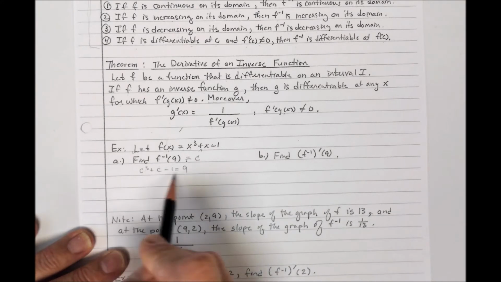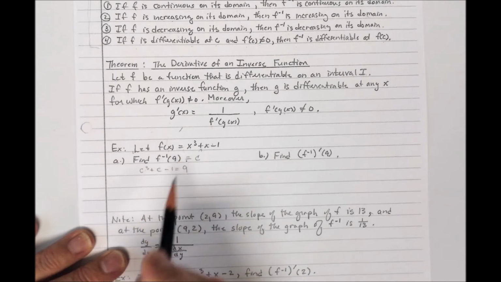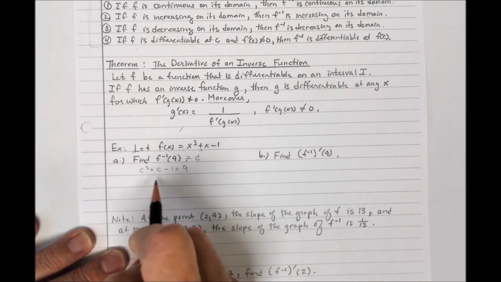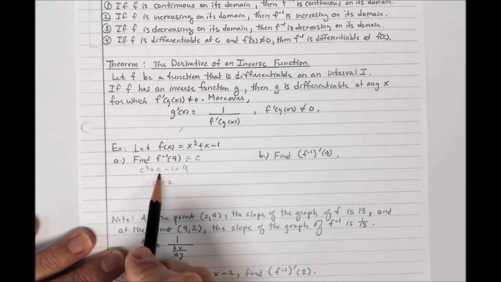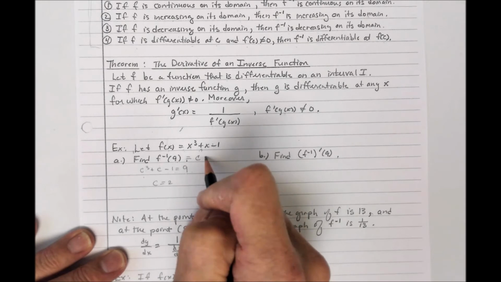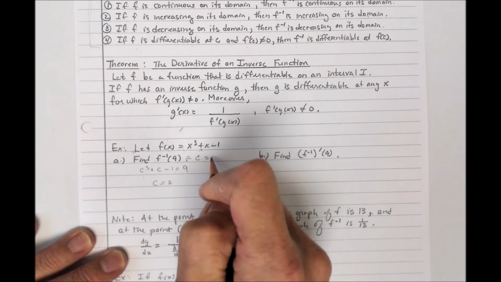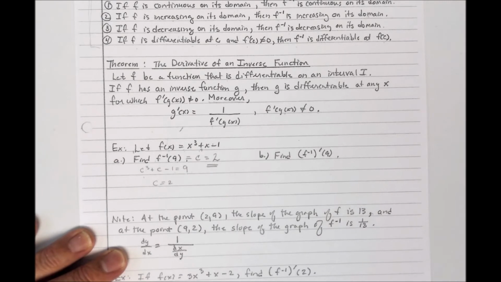Well, I don't know how to solve this equation any better than I knew how to find the inverse function. But by trial and error, if I plug 2 in, I would get 8 plus 2, 10, minus 1, 9. 9 equals 9. So f inverse of 9 is equal to 2. So I did that by trial and error. Not the best approach, but I really don't have very many alternatives there.